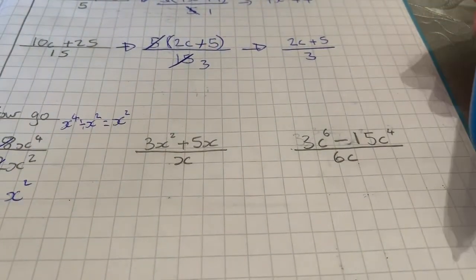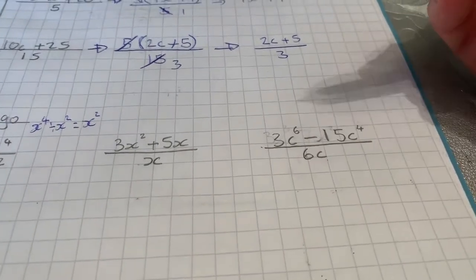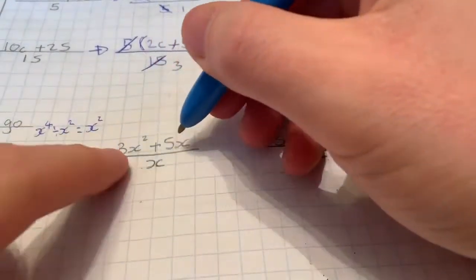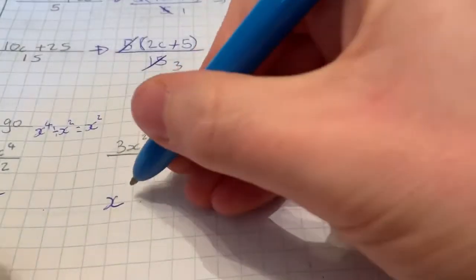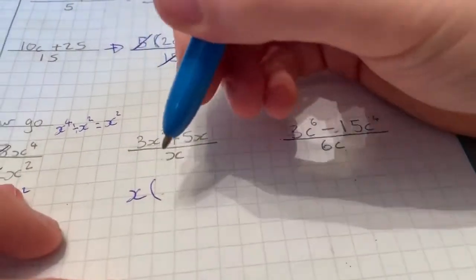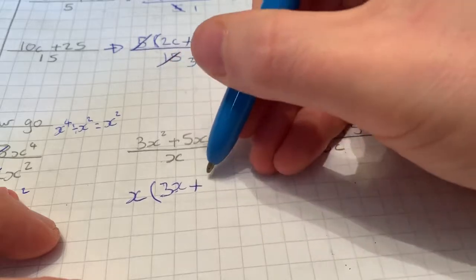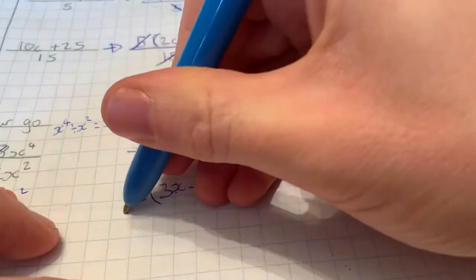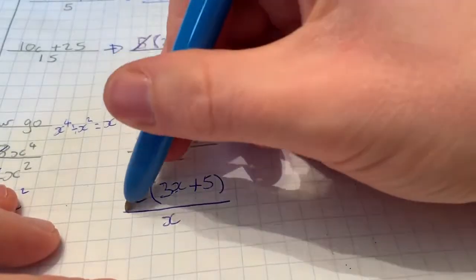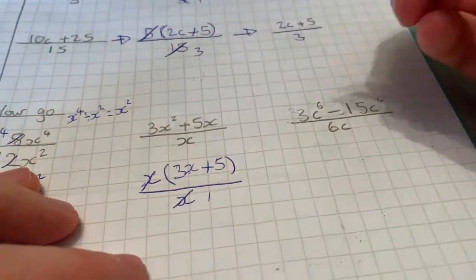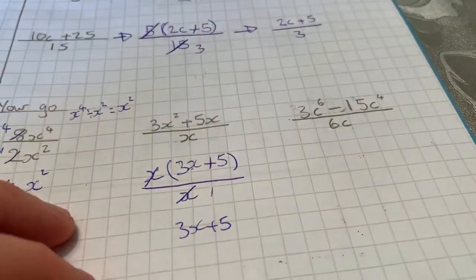Okay, if we look at the second one here, this one we can factorise the numerator. So common factor actually is just x. So it's good to understand that. We've got x, and then inside the brackets, you'll have 3x plus 5, and then the denominator will be x. So cancelling, just the x's cancel there, and you get an answer of 3x plus 5.